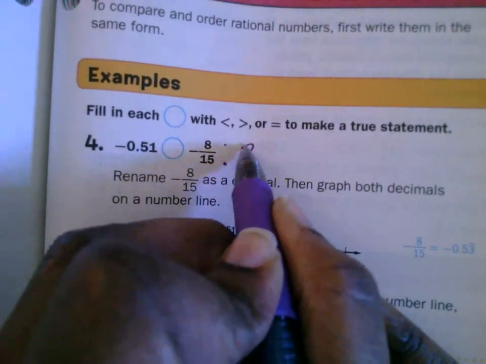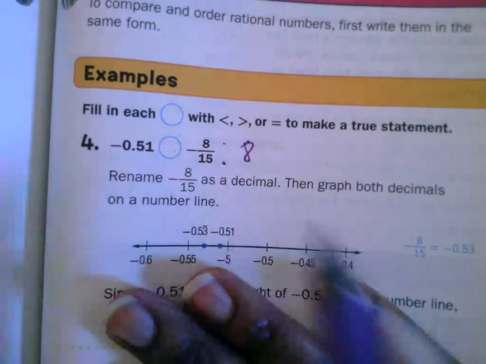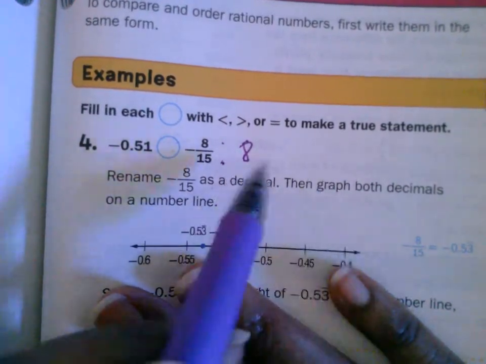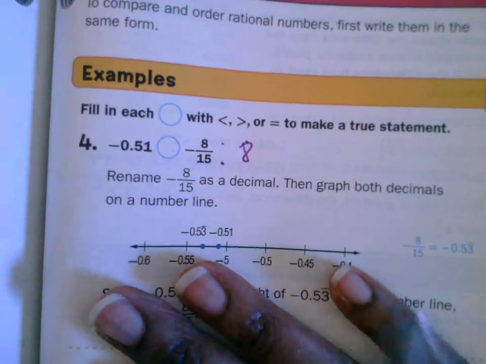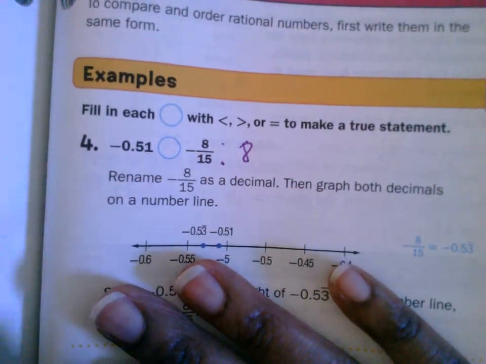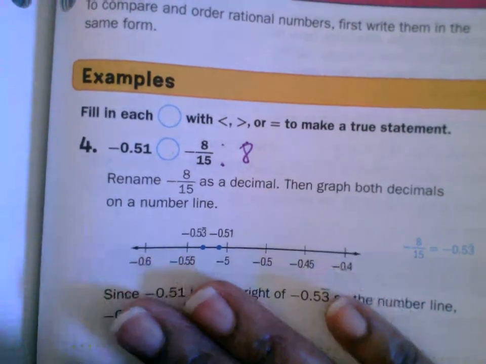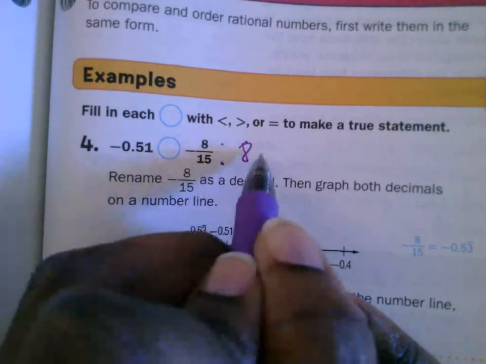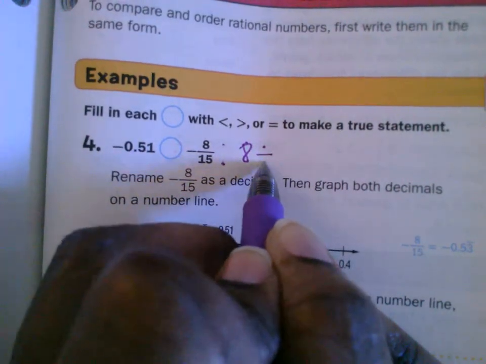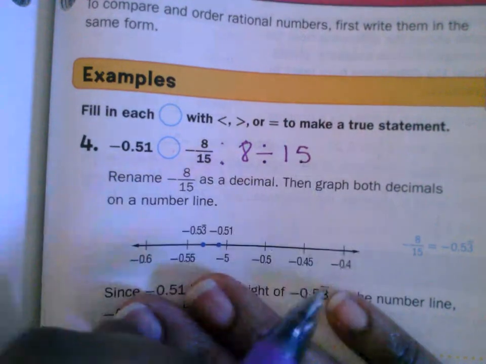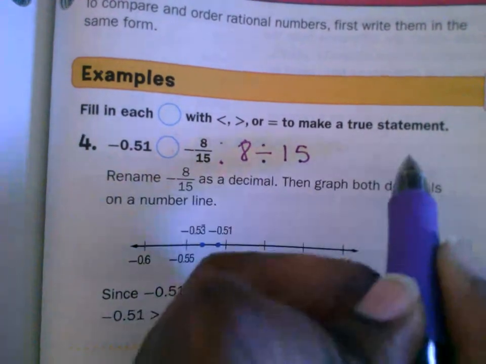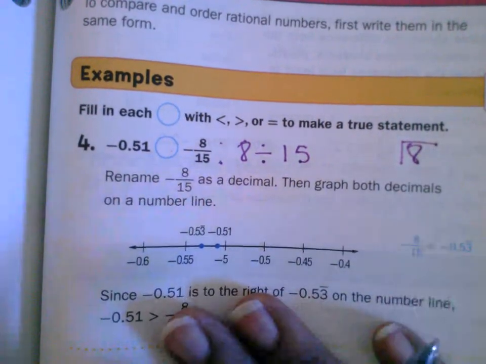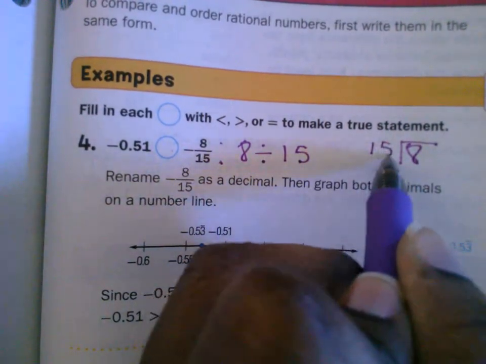When you are dividing to figure out what a fraction is as a decimal, you divide top to bottom. Say top to bottom. 8 divided by 15. You type it in just the way you see it: 8, divide sign, 15. Now, when you write it, top dog goes in the house. Say top dog goes in the house.